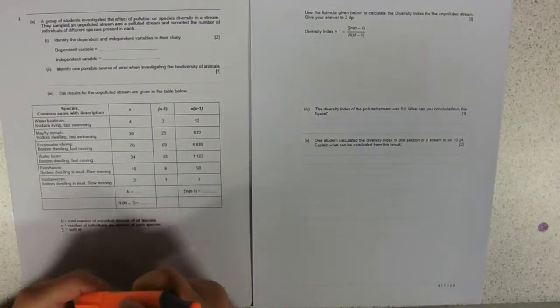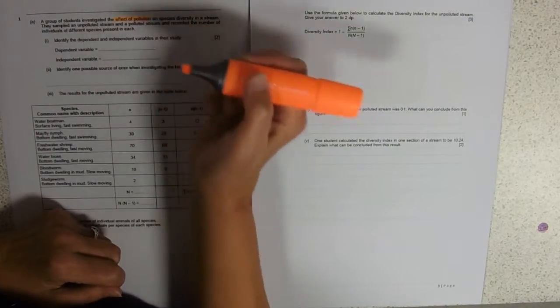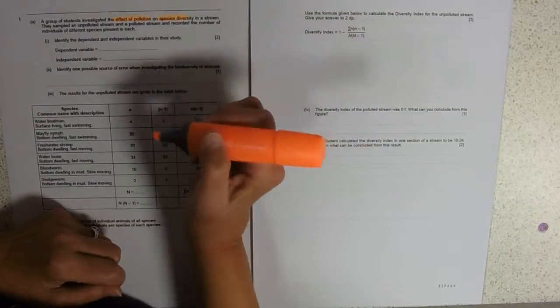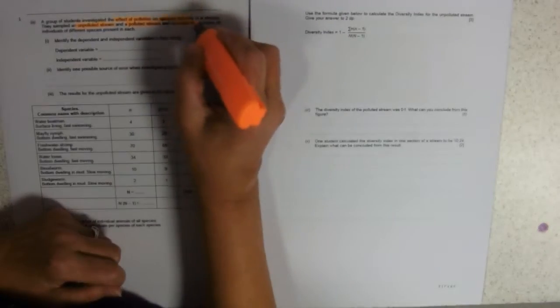Okay, this is the class questions for component 2, and this is question 1, the lovely calculate indexes of biodiversity question. Obviously they don't give you any information that you don't need, so it's important to read the question. We're investigating the effect of pollution on species diversity in a stream. Sampling an unpolluted stream and a polluted stream, and recorded the number of individuals of different species present.